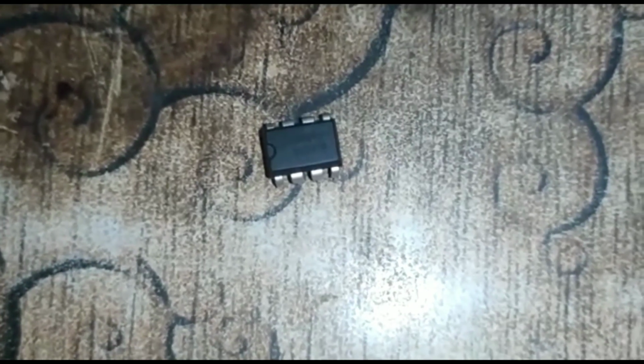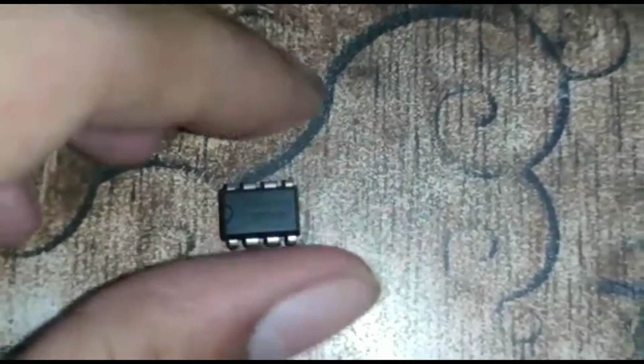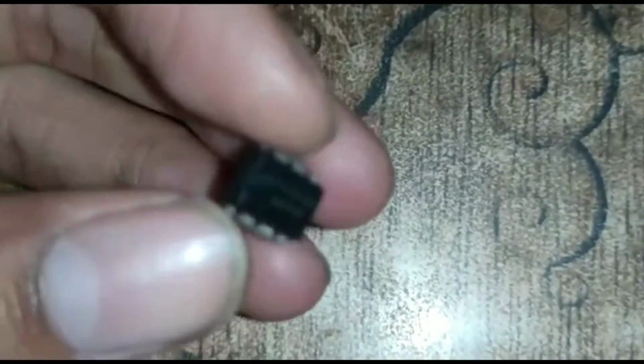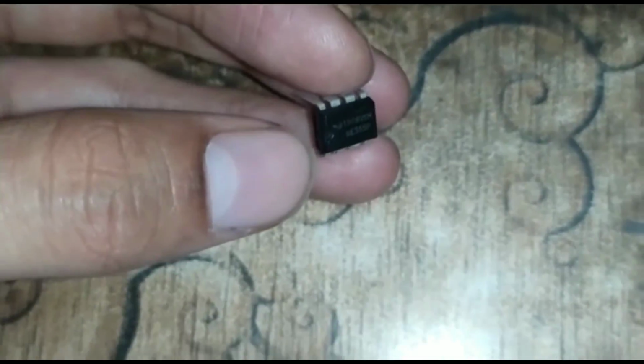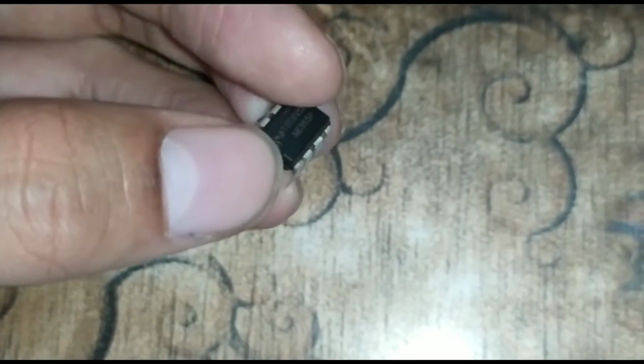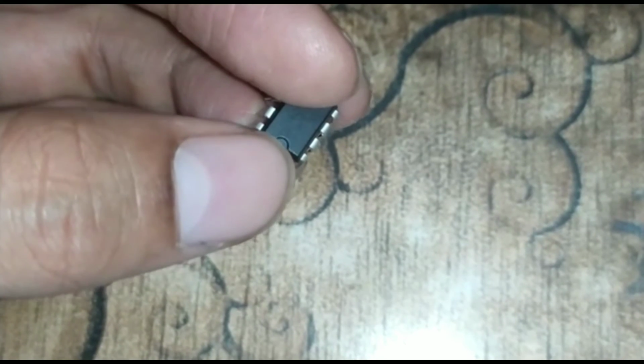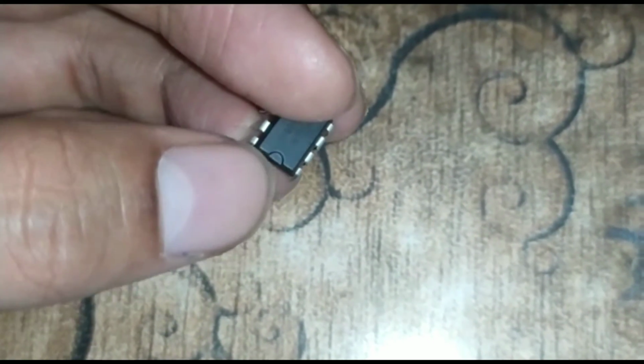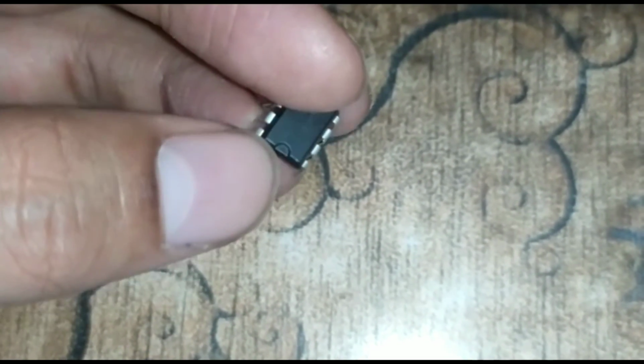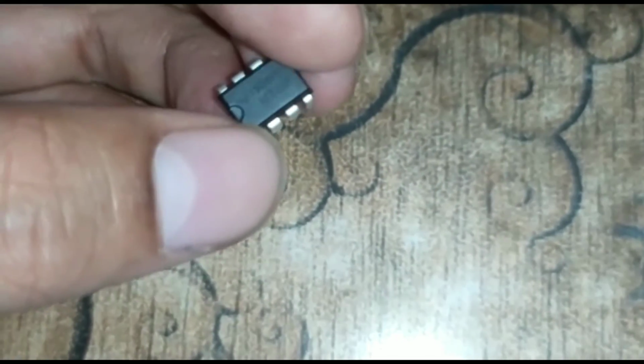Now we will see the pin configuration in reality. You can count the pins from where the semicircle mark is. Just count from the left of that mark, continuing 1, 2, 3, 4, and 5 is just opposite to 4, and then 6, 7, 8.